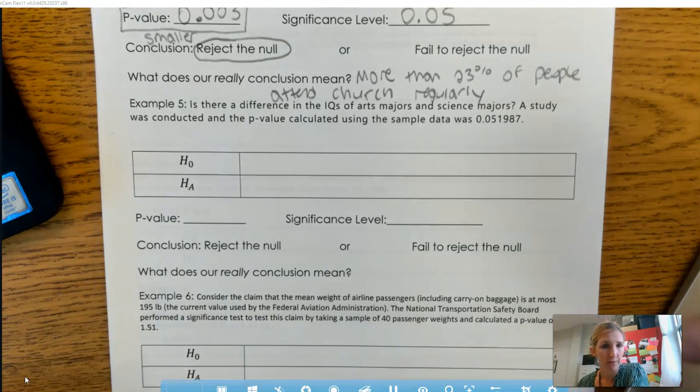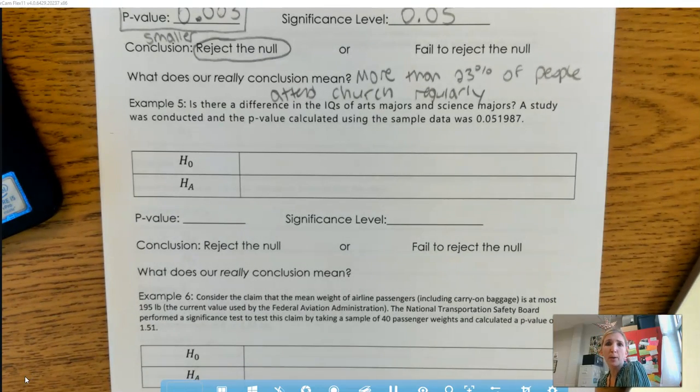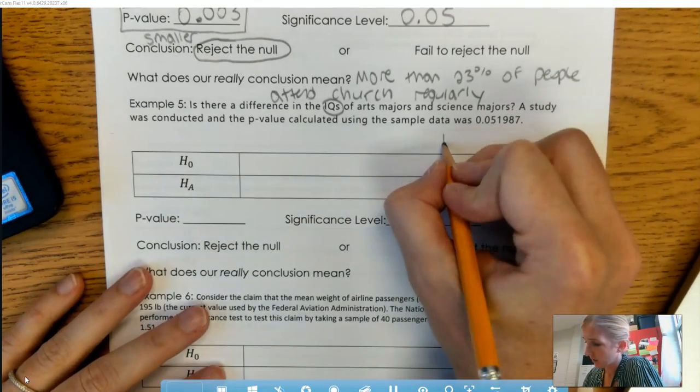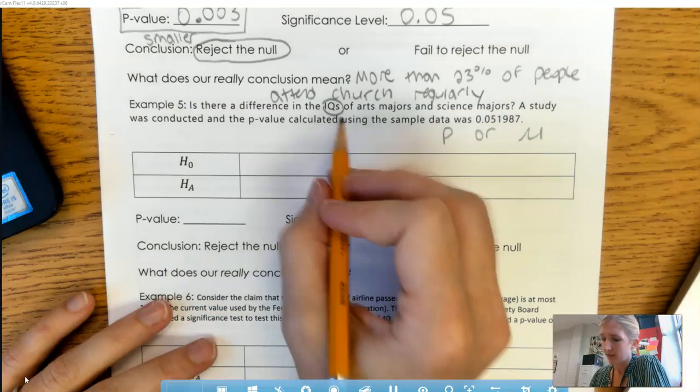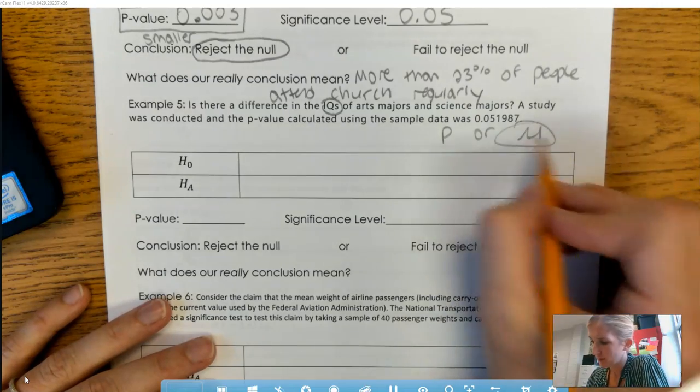All right, let's look at example 5. Is there a difference in the IQs of art majors and science majors? A study was conducted, and the p-value was calculated using the sample data. So if we're talking about IQs, we're talking about numbers, right? Your IQ is a number. So are we using p or mu? This is quantitative data, so which one are we using? I hope you said mu.